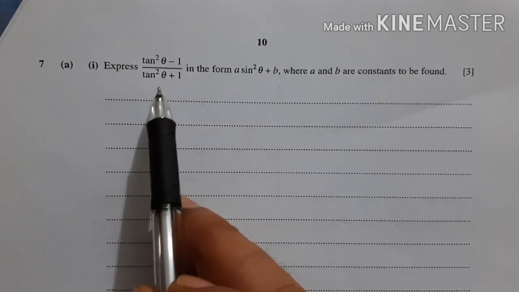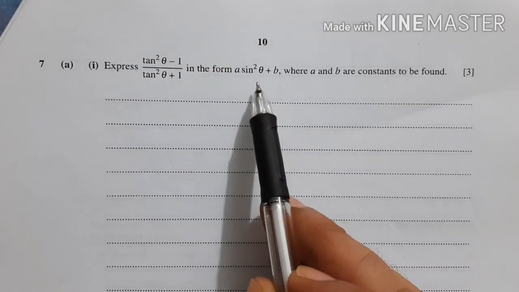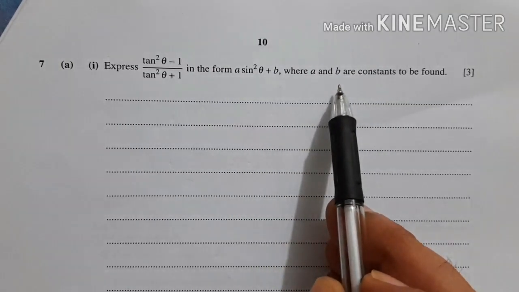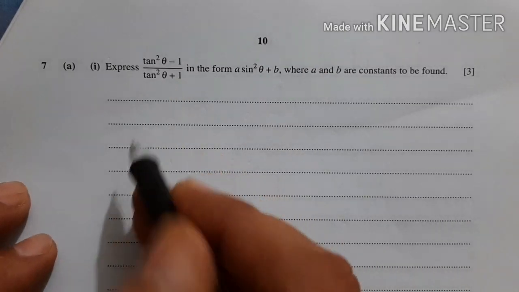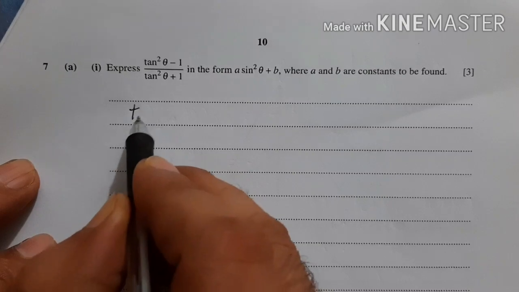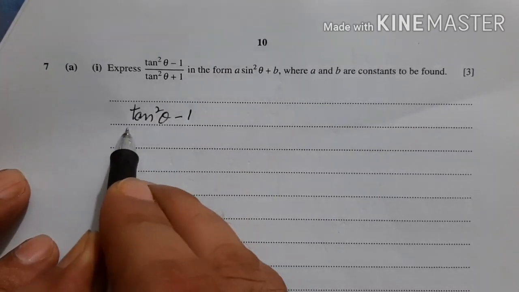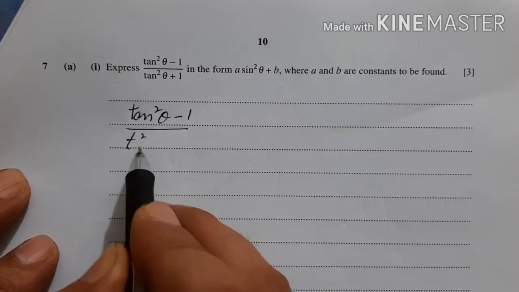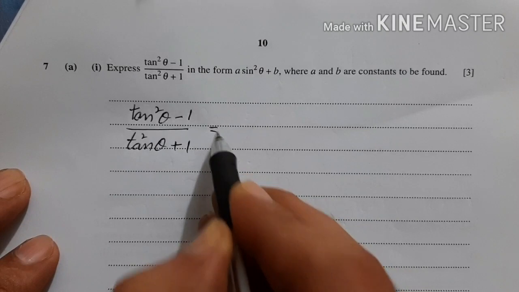Express (tan square theta minus 1) over (tan square theta plus 1) in the form a sine square theta plus b, where a and b are constants to be found. Okay, so we got tan square theta minus 1 over tan square theta plus 1.